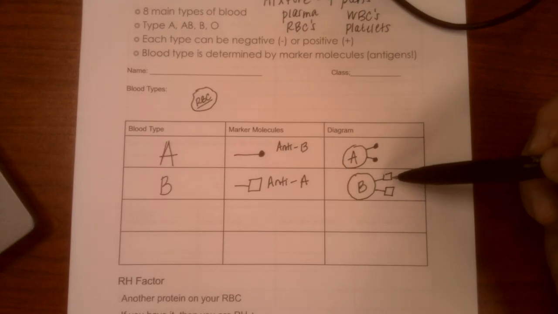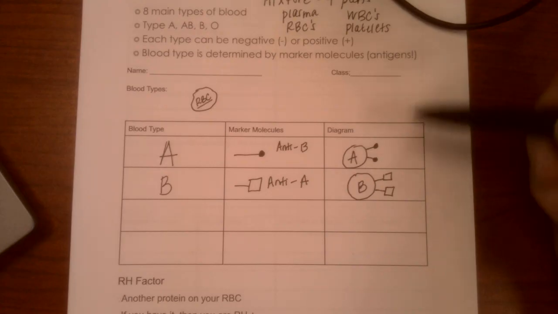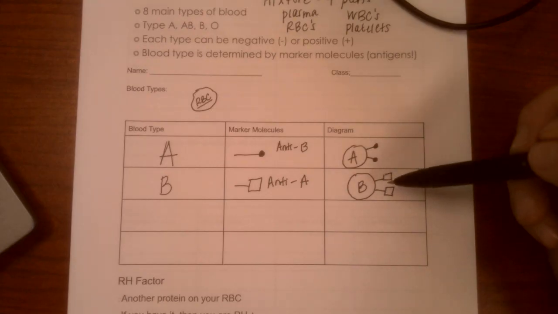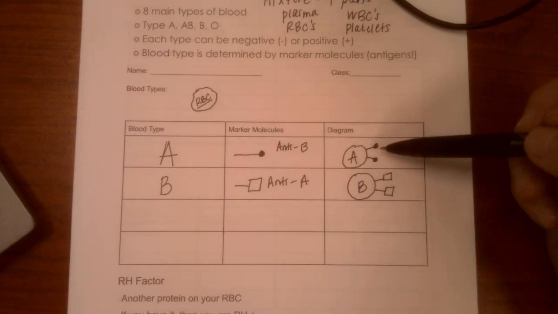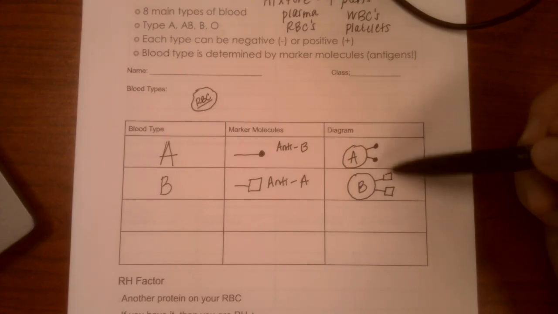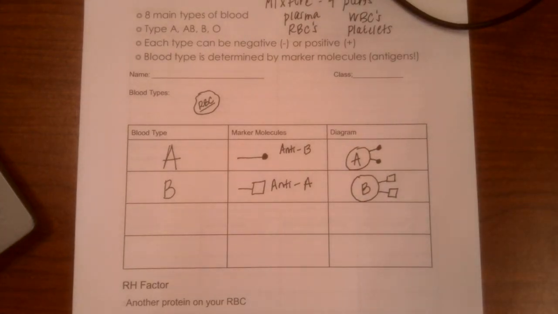If it tries to attack it, what happens is these blood cells can start to clump together. And as they're going through capillaries, they can actually cause a clot. They could cause a lot of pain. It could even result in death. It could be a really dangerous situation. So in this scenario, if I'm blood type A, I don't recognize blood type B. This would not be a safe transfusion, and vice versa wouldn't be as well.